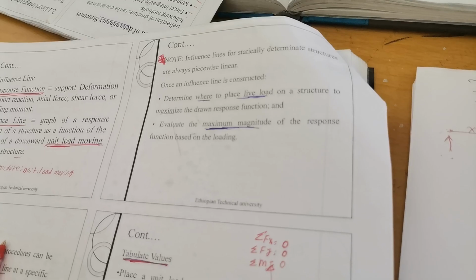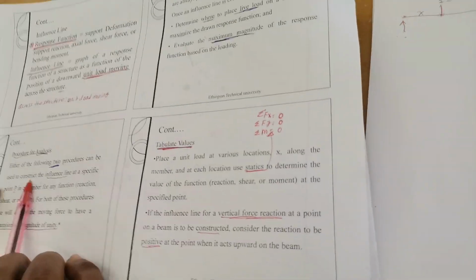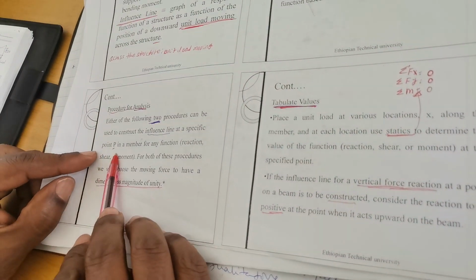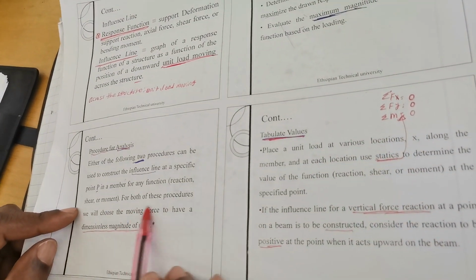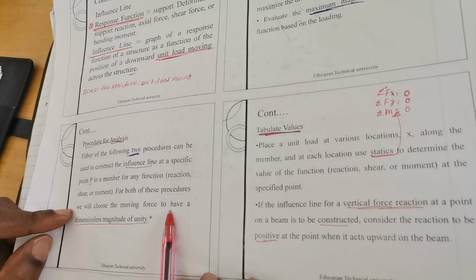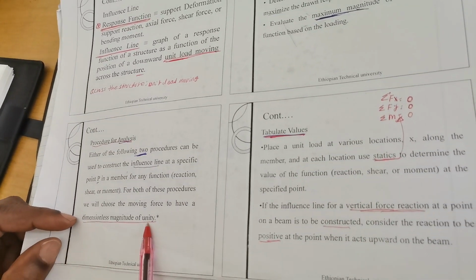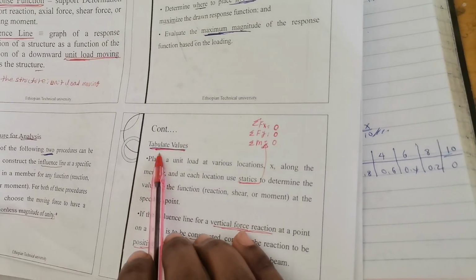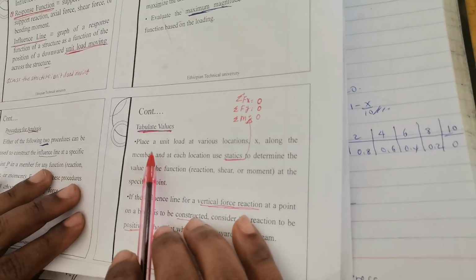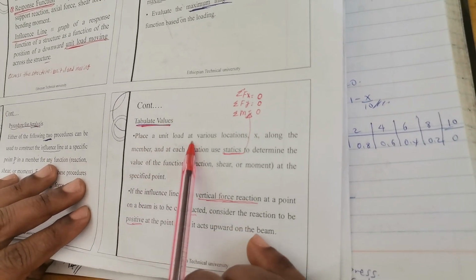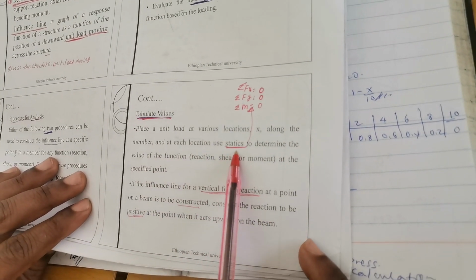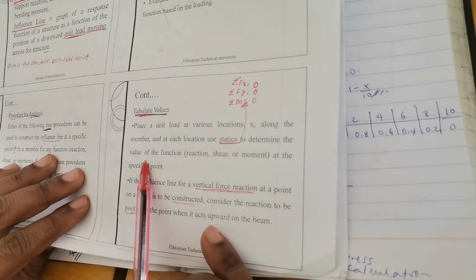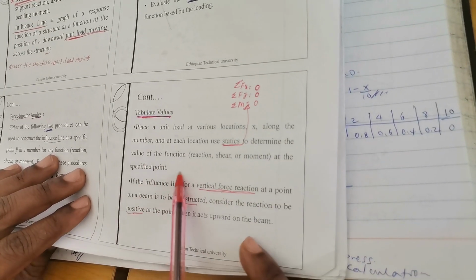Procedure for analysis: either of the following two procedures can be used to construct the influence line at a specific point P in a member for any function, reaction, shear or moment. For both of these procedures we will choose the moving force to have a dimensionless magnitude of unit. Tabulate values: place a unit load at various locations x along the member, and at each location use statics to determine the value of the function, reaction, at the specific point.